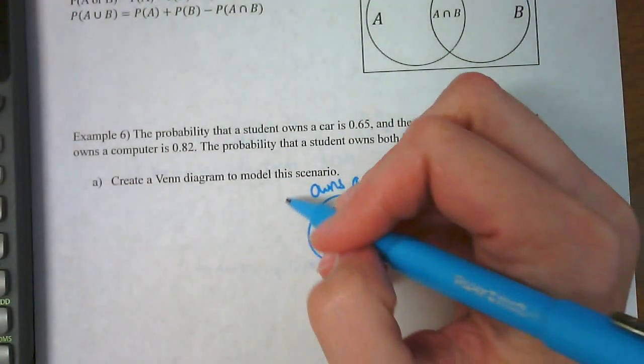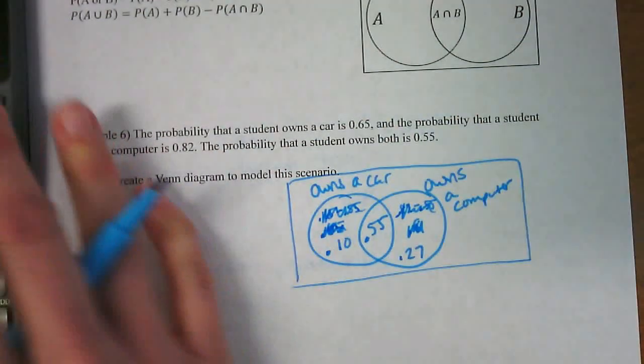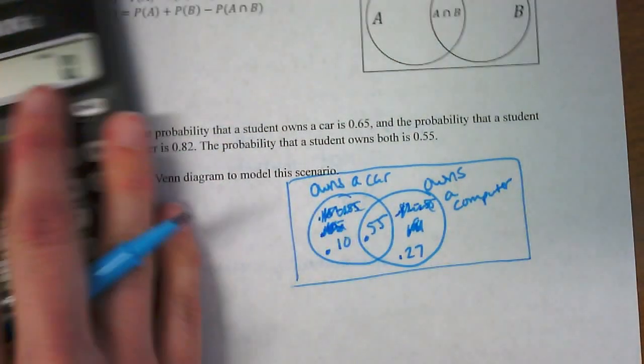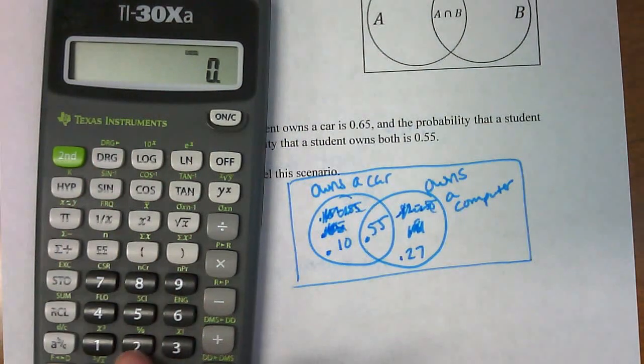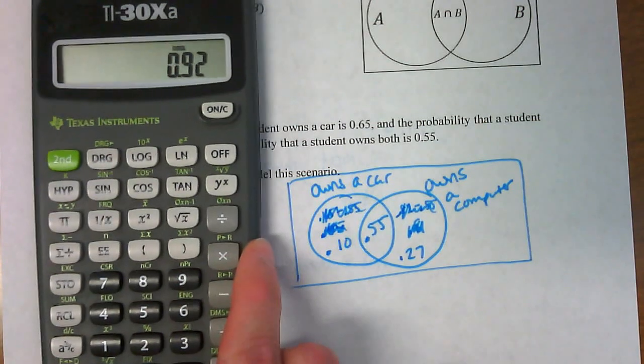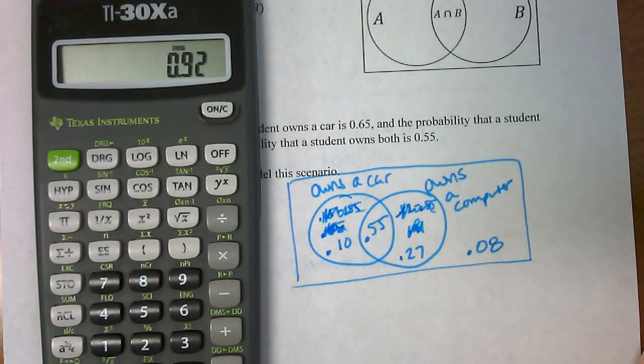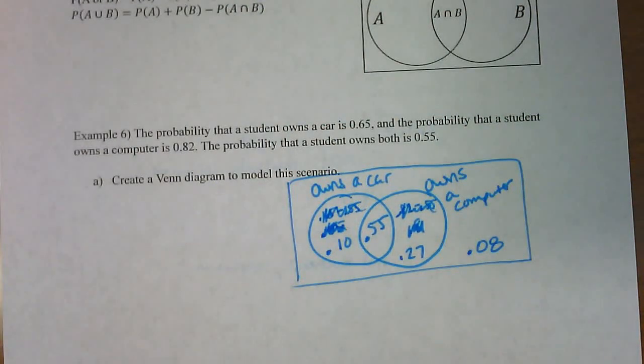Okay, and then when you have a Venn diagram, you might also have something left over on the outside. Remember, these are supposed to add up to 1, so I need to see what these add up to. So I've got 0.1, 0.55, and 0.27. That doesn't add up to 1. I'd have to have 0.08 left over on the outside. Those are the people that don't own a car or a computer.